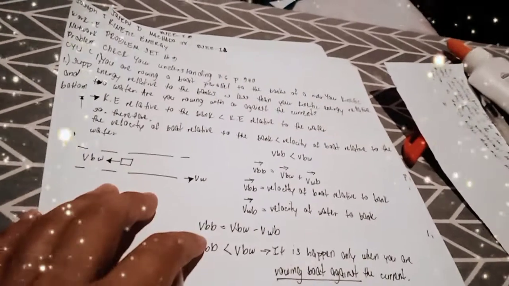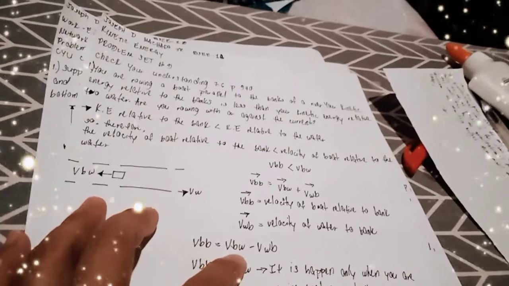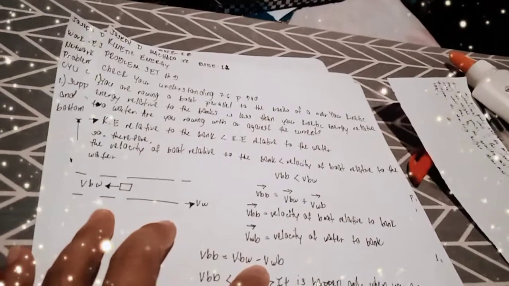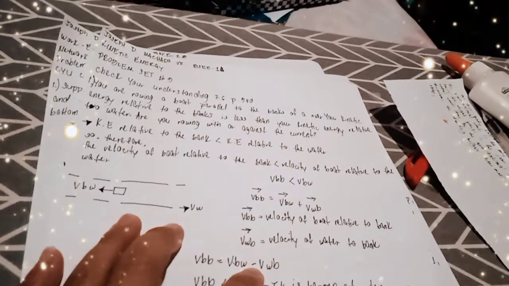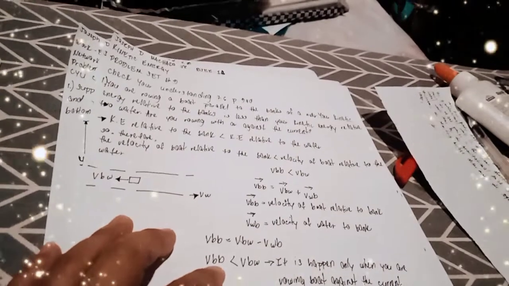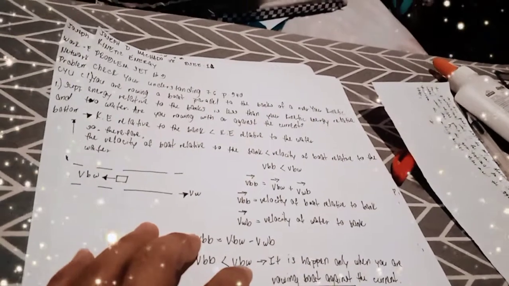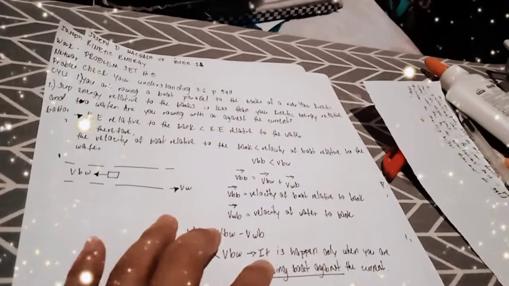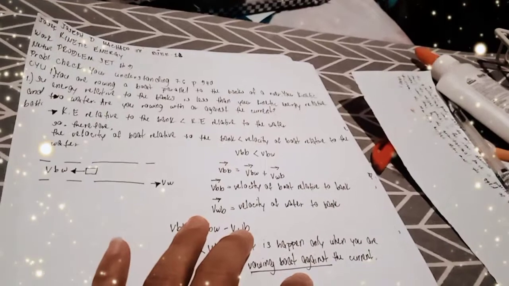Then the velocity of the boat relative to the bank is equal to the velocity of the boat relative to the water minus the velocity of the water relative to the bank, which is less than the velocity of the boat relative to the water. So it happens only when you are rowing the boat against the current.